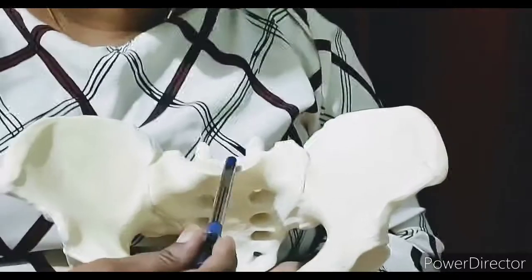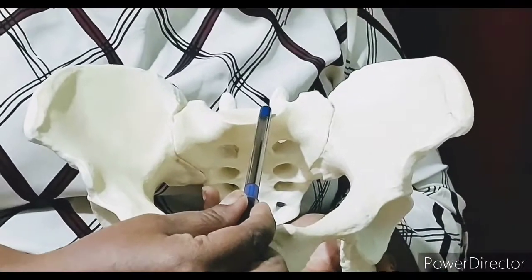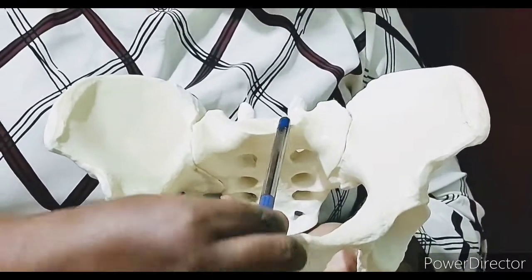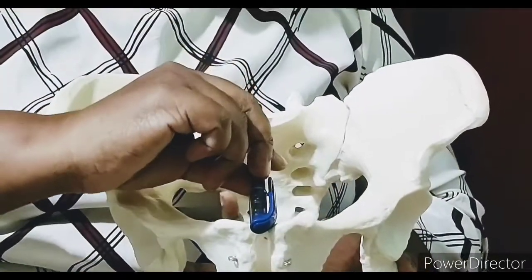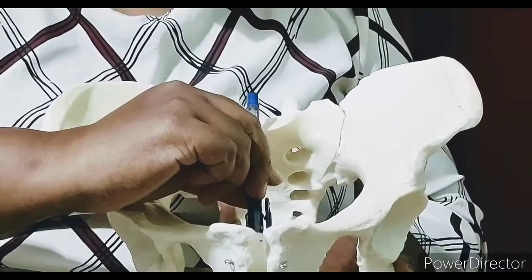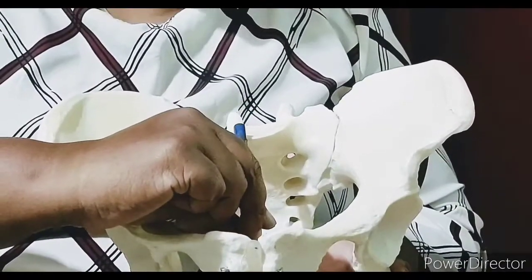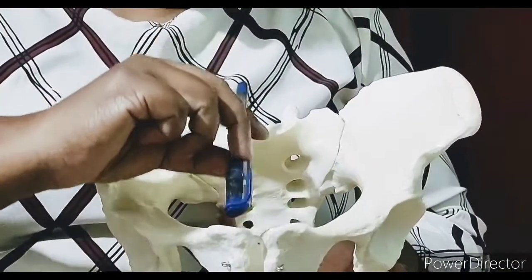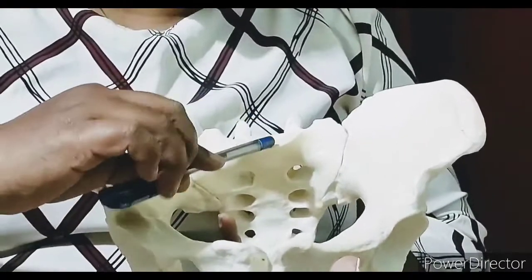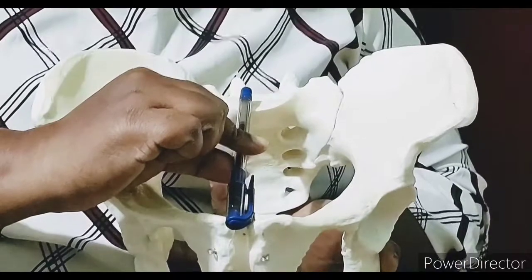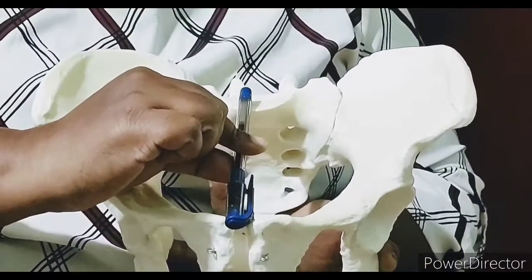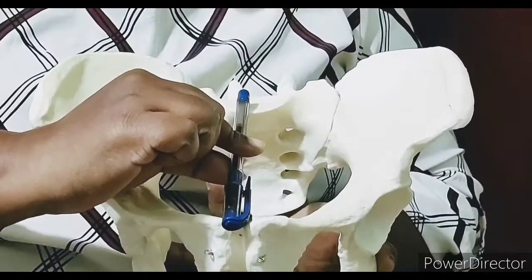So anterior-posterior diameter is measured in 3 dimensions. That is, one is anatomical conjugate, the second one is obstetrical conjugate, and the third is diagonal conjugate. The anatomical conjugate measures from the sacral promontory to the upper border of the symphysis pubis, and it measures 11 centimeters.